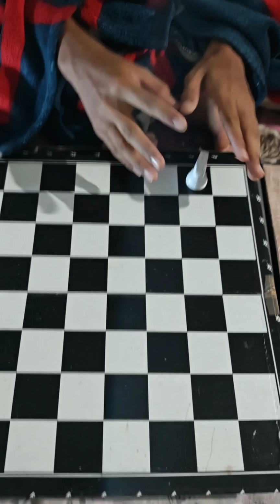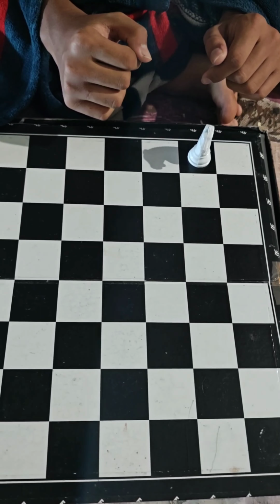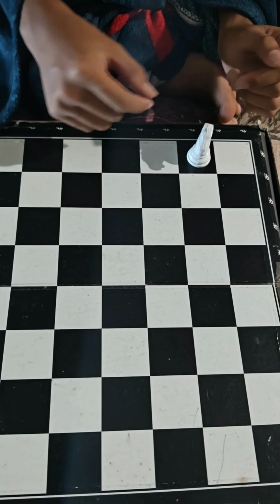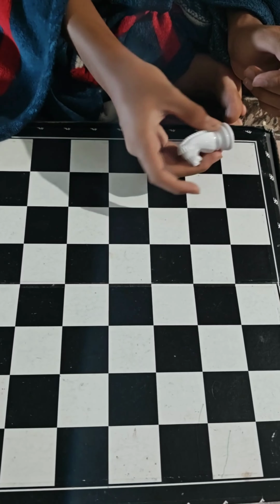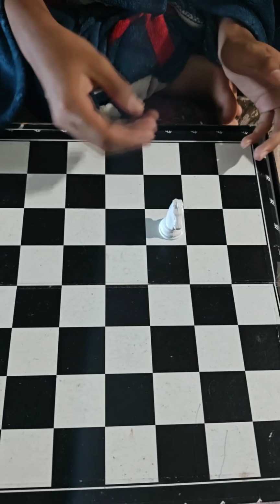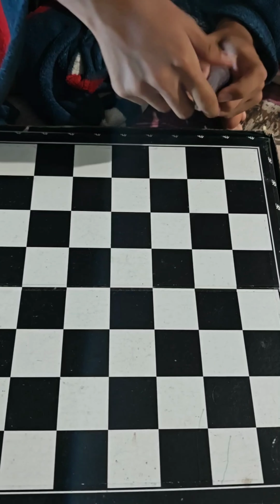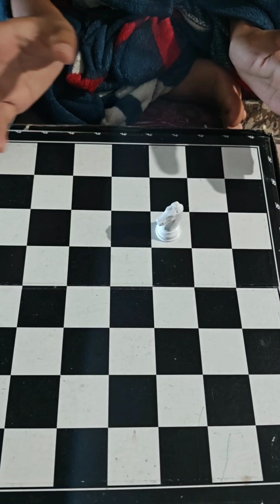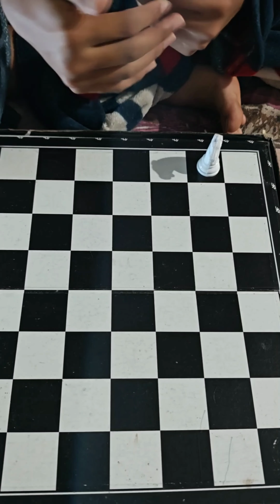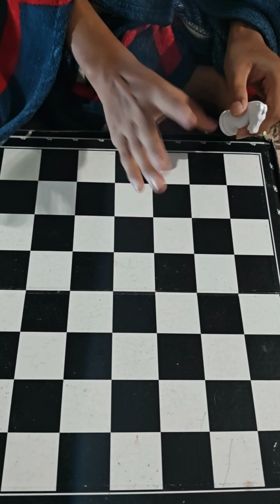So how does it move? It mostly moves in an L shape, like an upside down L shape. So I can move this horse from a black square to a white square. See, I can make an L, an upside down L. So that's how it actually moves. But you can also consider that it moves over four squares. Like let me tell you, 1, 2, 3, 4. These are the four squares.